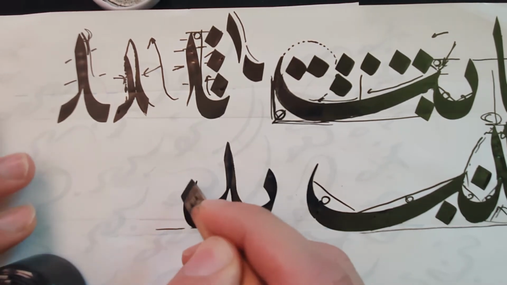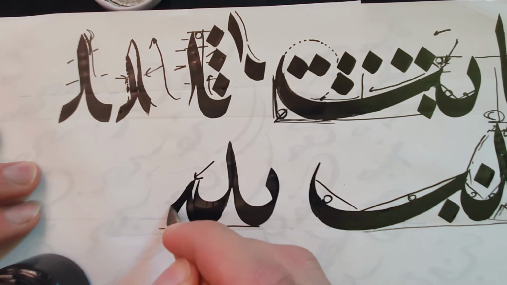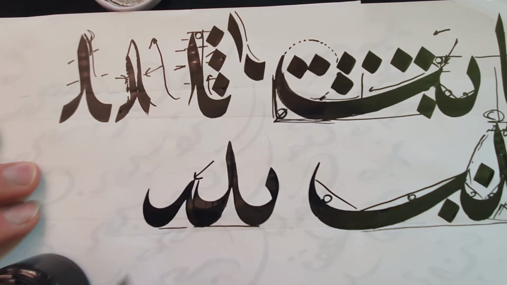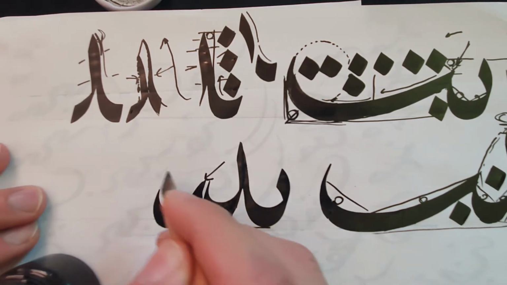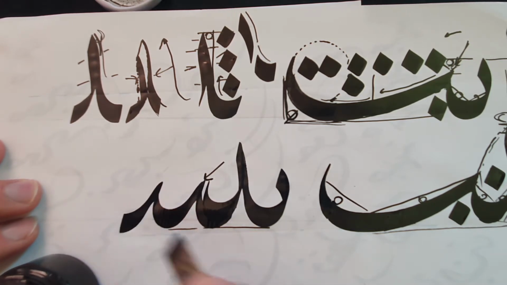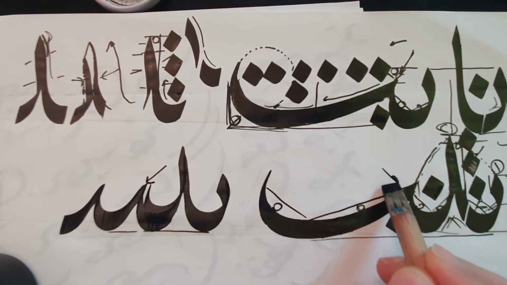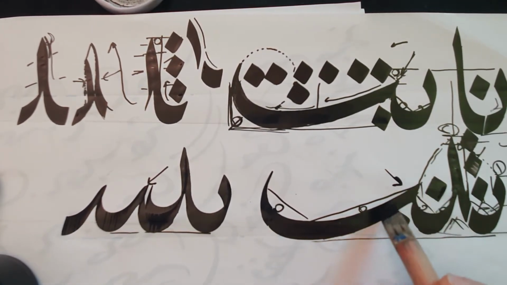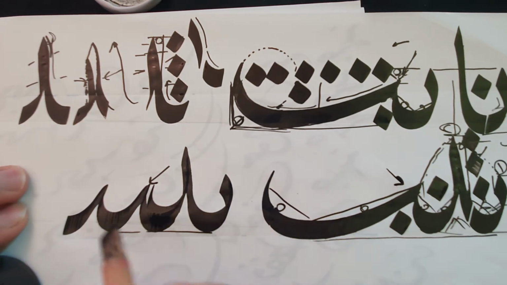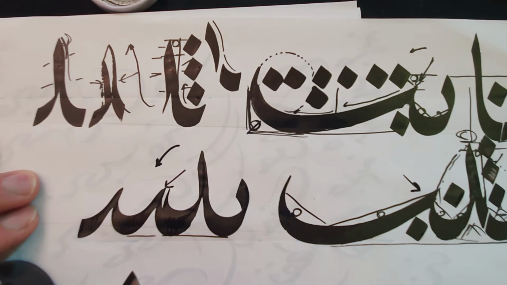So here what will happen is that we will change this because it is connected to something after it. So when a ba or a ta or a tha or a ya connects in the middle, it will change into this shape. So you will see that it is different than this one over here, the one at the end of the letter. These ones have a very distinctive curvature this way.